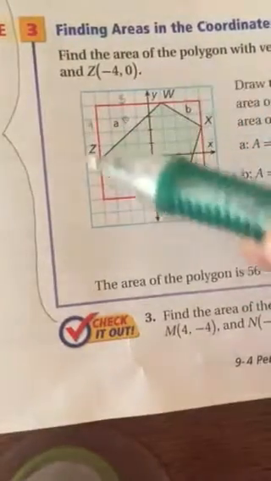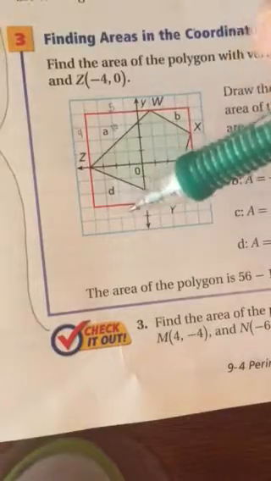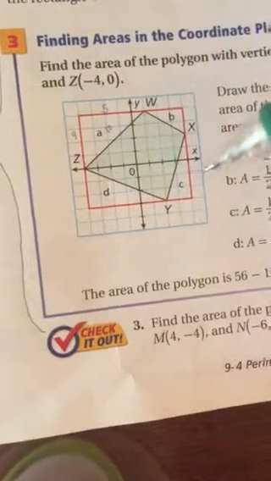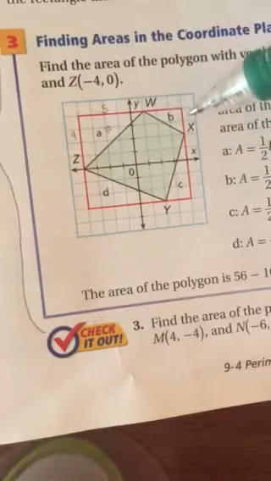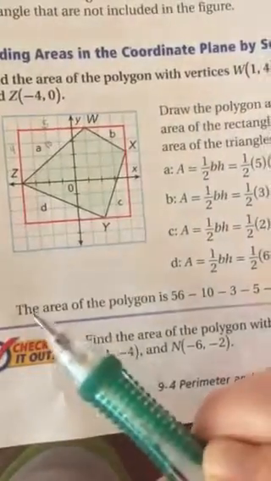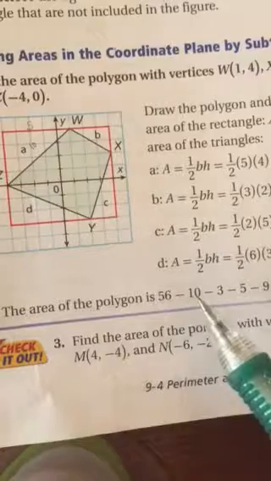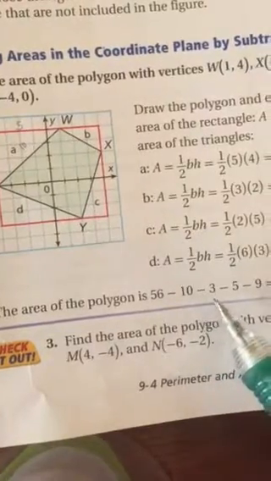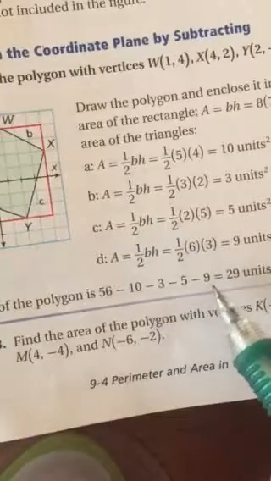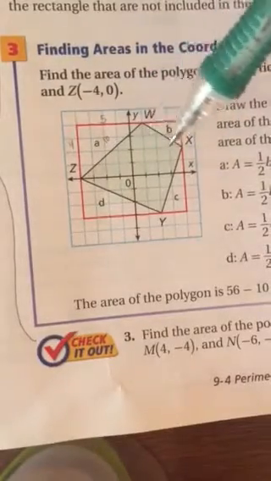The next thing we need to do is find the area of the whole rectangle, or we could have done that first. So the area of the whole rectangle is base times height. So 1, 2, 3, 4, 5, 6, 7, 8 times 1, 2, 3, 4, 5, 6, 7. 8 times 7 is 56. So we have 56 units. You'll see this. The area of the polygon is 56 units minus triangle A, which is 10, minus triangle B, which is 3, minus triangle C, which is 5, minus triangle D, which is 9, and that gives us a total of 29 units squared for the shaded polygon that we were asked to find the area for.